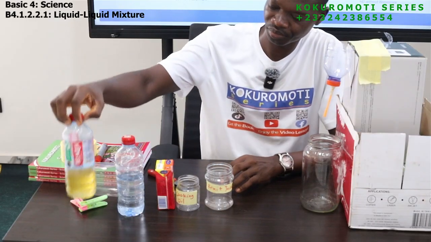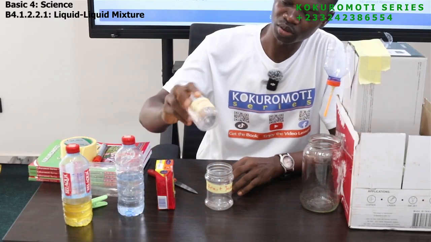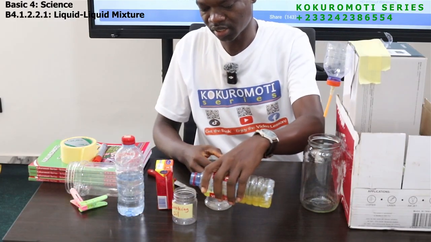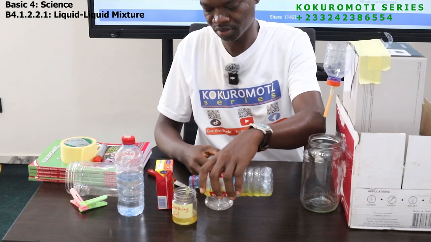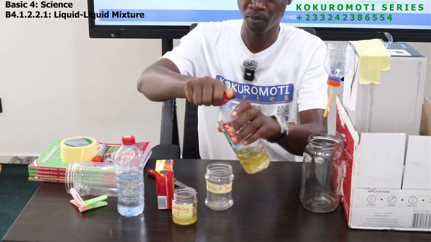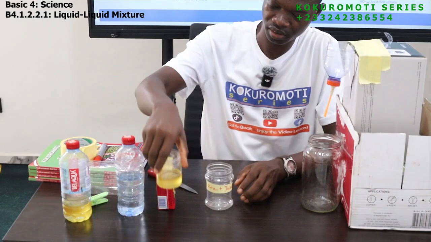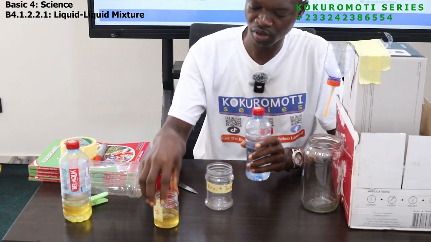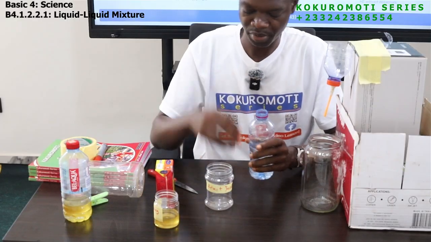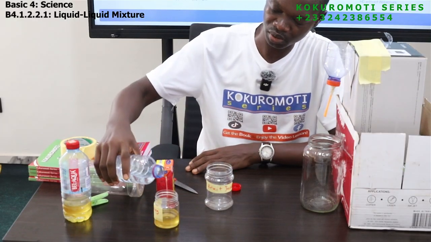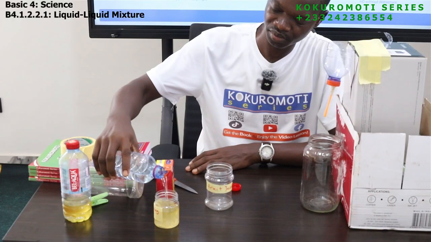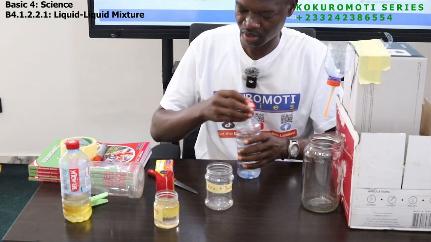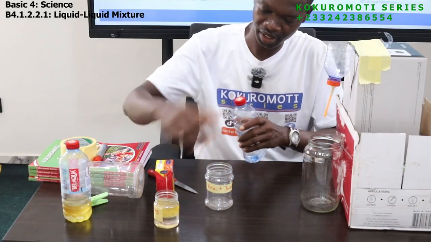This is oil. This is also cooking oil. So let me pour cooking oil into this and see what will happen here. So this is cooking oil. Have you seen it? Okay. Now we are going to mix cooking oil and water. So let me pour water to it and see what will happen. So cooking oil and water, we have it here.